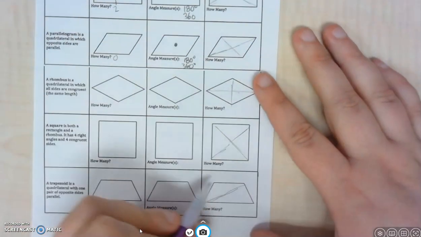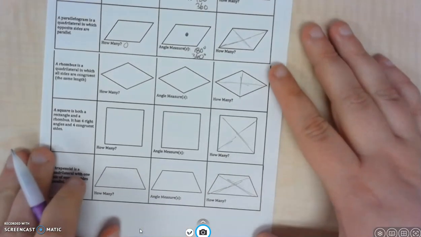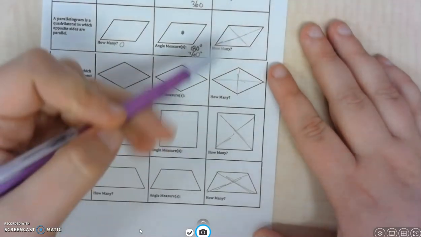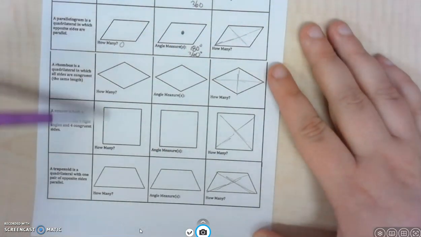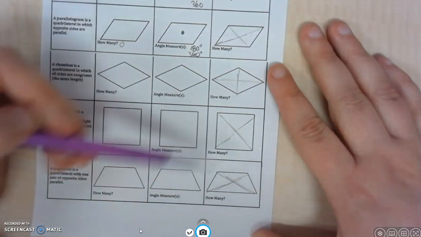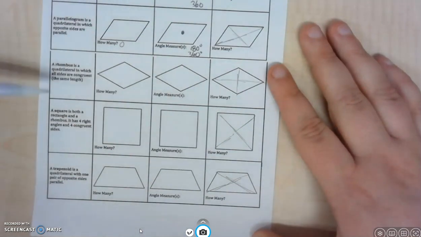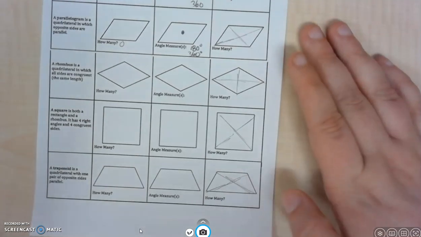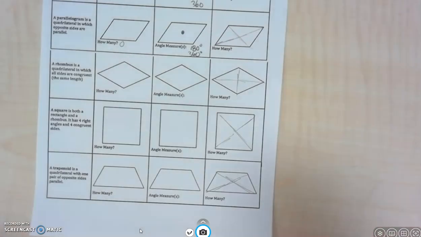So that's a connection I want you to make, and you'll see on your homework that you're going to be asked to describe times when a shape has diagonals be the lines of symmetry. So go ahead and finish this. If you have your notebook, go ahead and glue it in. If not, keep it in a safe place so that you have it for reference. Okay?